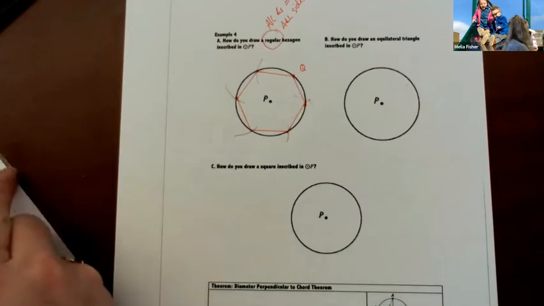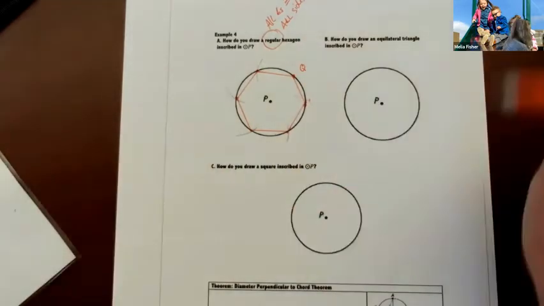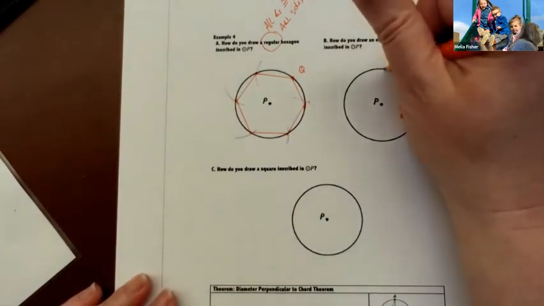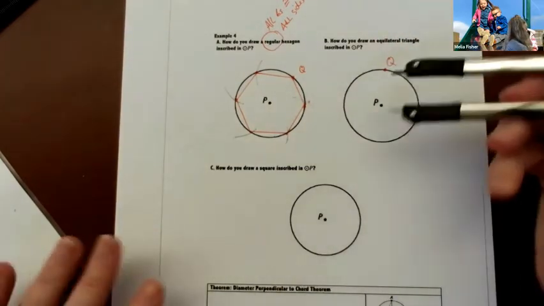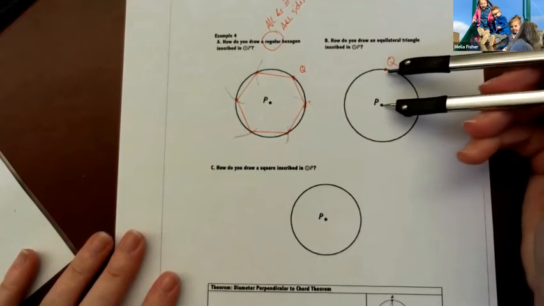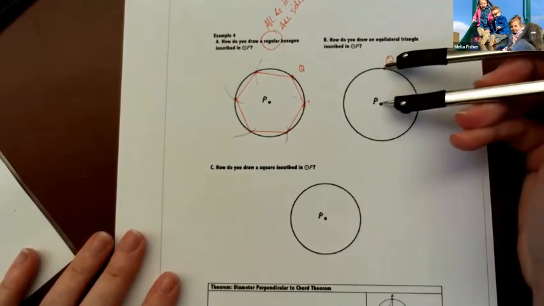How we can draw an equilateral triangle. This circle is not the same size as the other circle, but we're going to follow the same process here. So we're going to open it to the width of the radii.